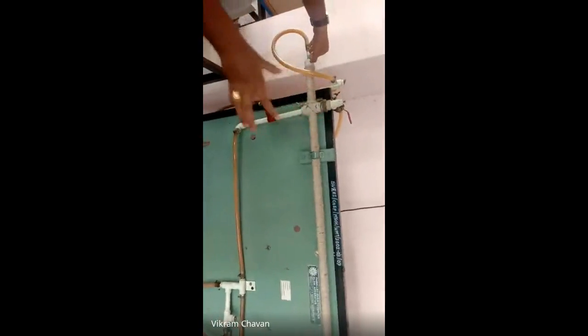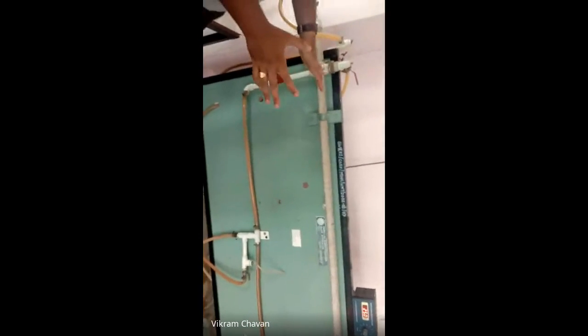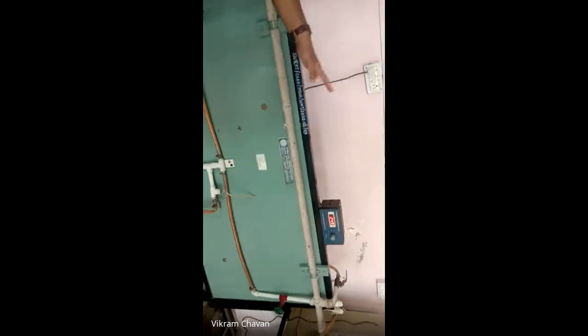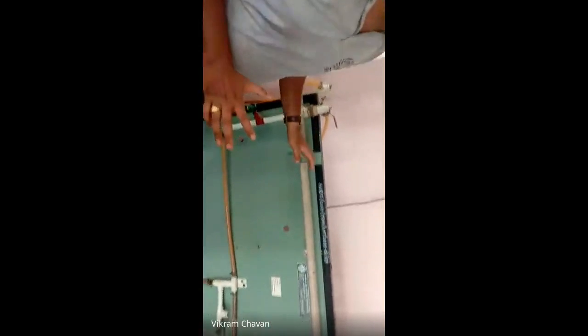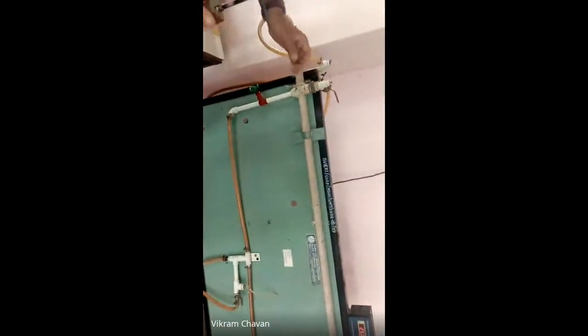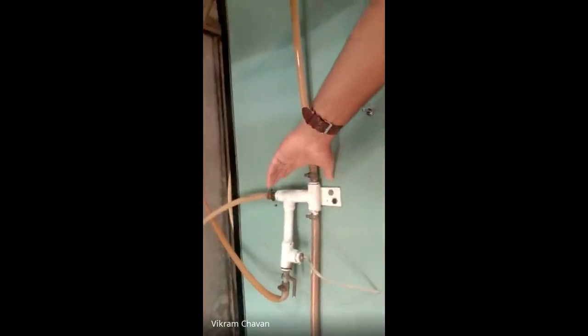Now here is a somewhat difficult arrangement for this parallel and counterflow heat exchanger. If you want to make this a parallel flow heat exchanger, and the hot fluid is moving in this direction, then the cold fluid should also move in this direction only. For that reason, the main entry of the water is at this location. This is the junction where the cold water enters.